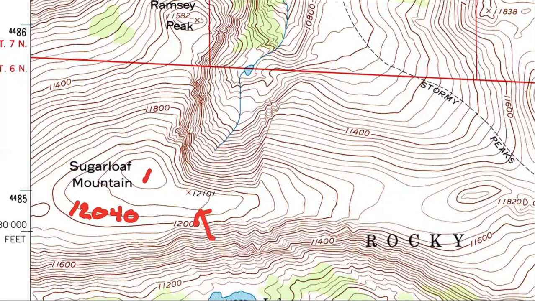This one, I'm going to write it out, is 12,080. Adding 40 more. Now, we're still not there yet. We've got one more circular contour to figure out the elevation of, so that's this one. So let's add 40 to 12,080, which gives 12,120. So this is 12,120 feet.